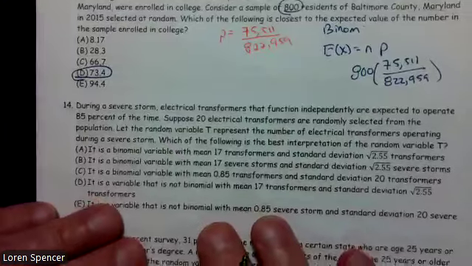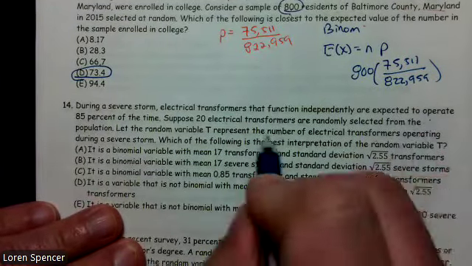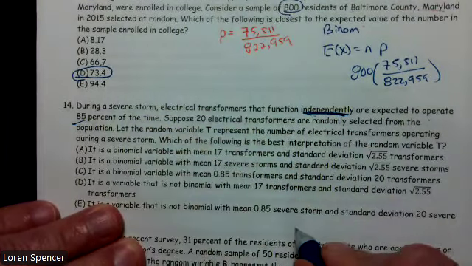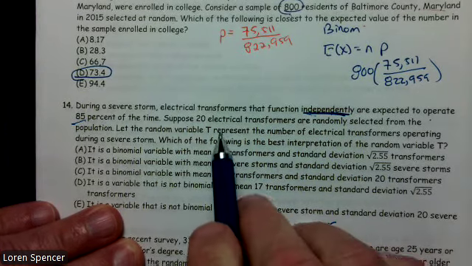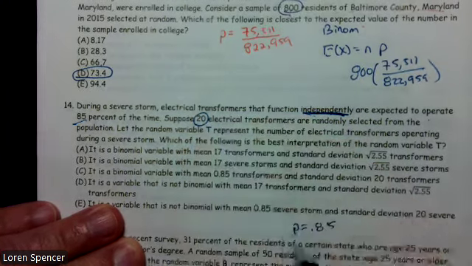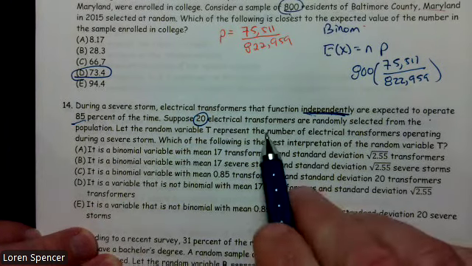During a severe storm, electrical transformers that function independently are expected to operate 85% of the time. They're telling us they're independent. They operate 85%, so this is P equals 0.85. That's probably going to be important. Suppose 20 electrical transformers are randomly selected. Oh, we have a group of 20. The fact that I have a group tells me this is probably a binomial.